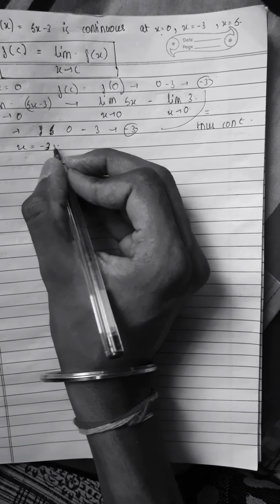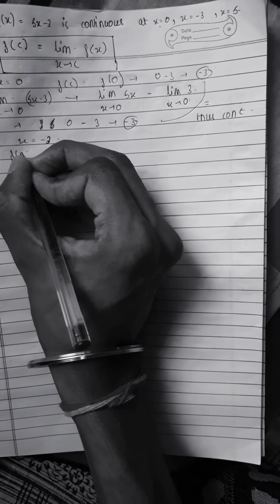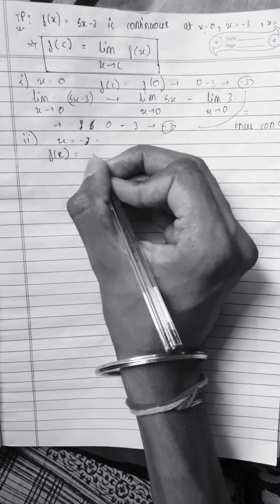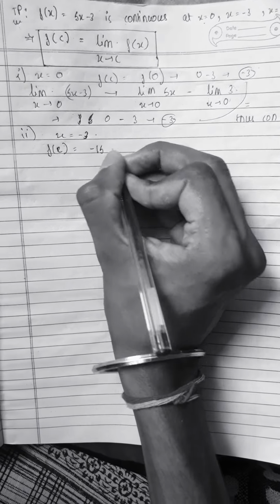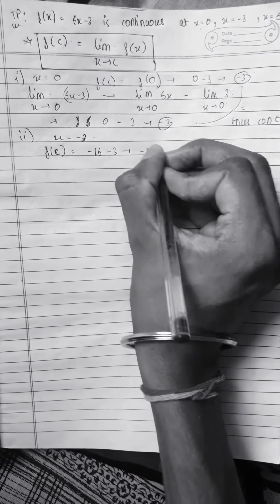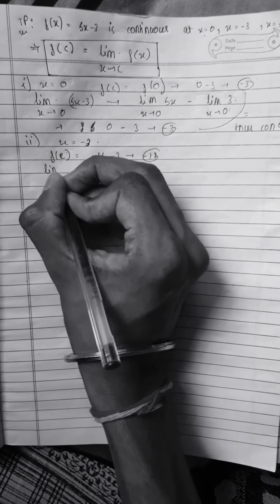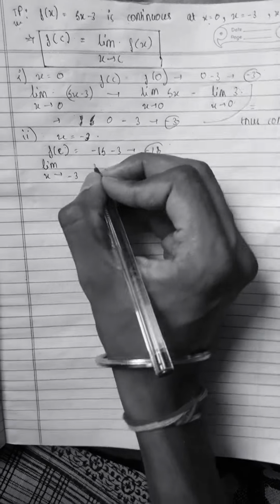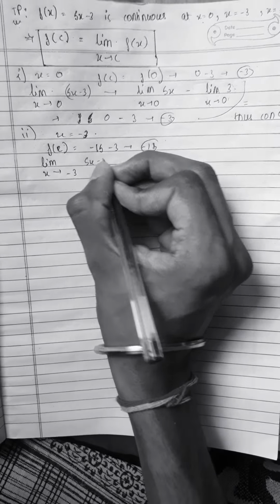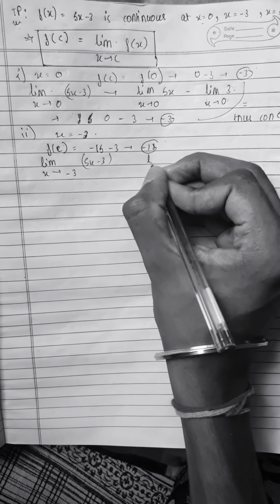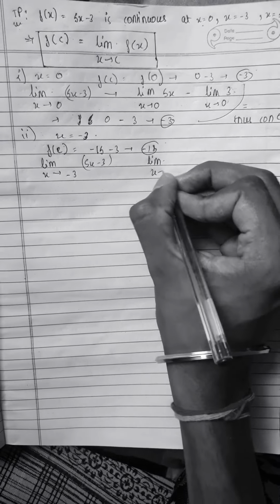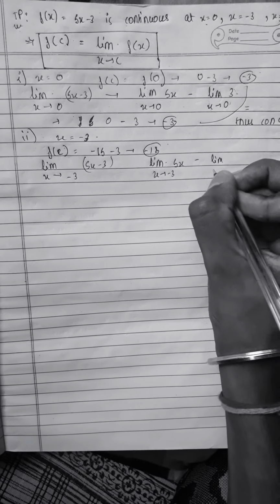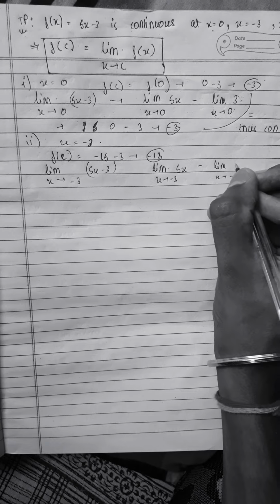For x = -3, we will get f(c) as -15 - 3, that is -18. Now the limit as x tends to -3 of 5x - 3 can be written as the limit as x tends to -3 of 5x minus the limit as x tends to -3 of 3.